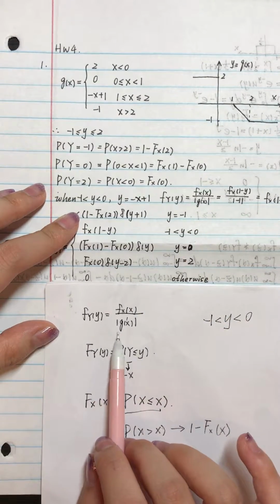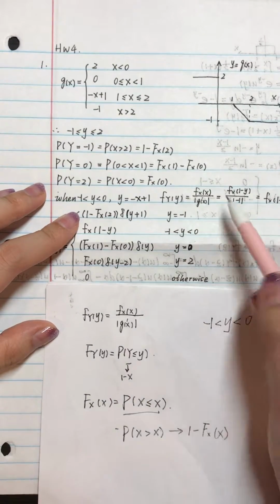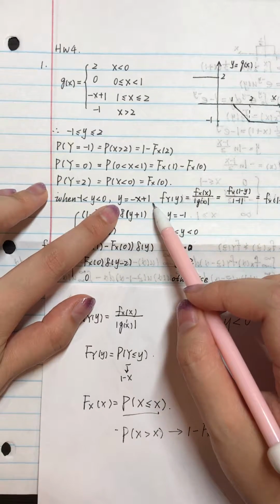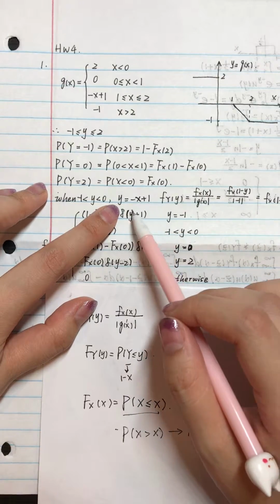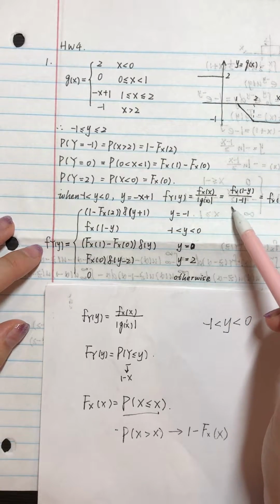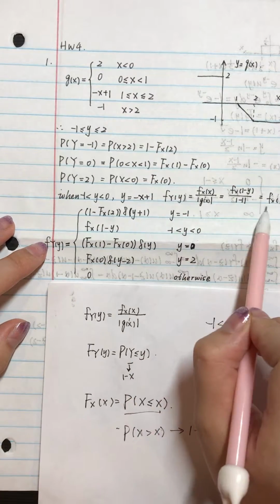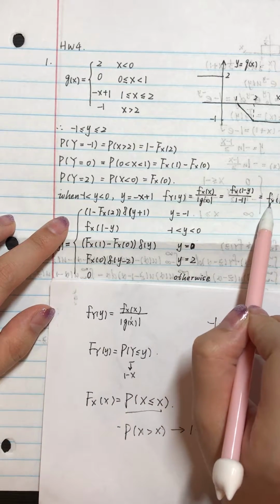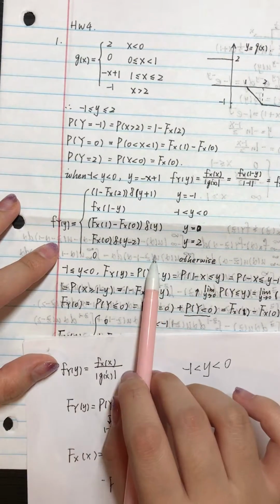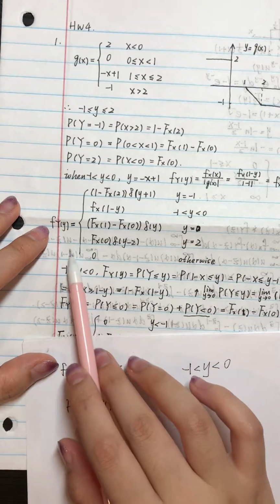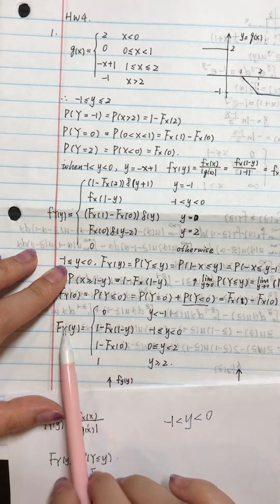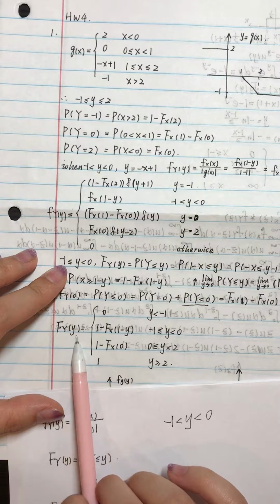f_Y(y) equals f_X(x) divided by g'(x), and y equals minus x plus 1, so x equals 1 minus y. So this is f_X(1 minus y) and this is 1. So this is f_Y(y) equals f_X(1 minus y). So we can get the result for f_Y(y) equals this part. And let's calculate the capital F_Y(y).